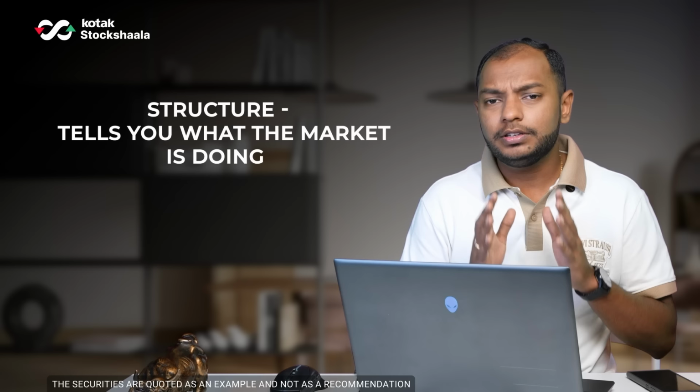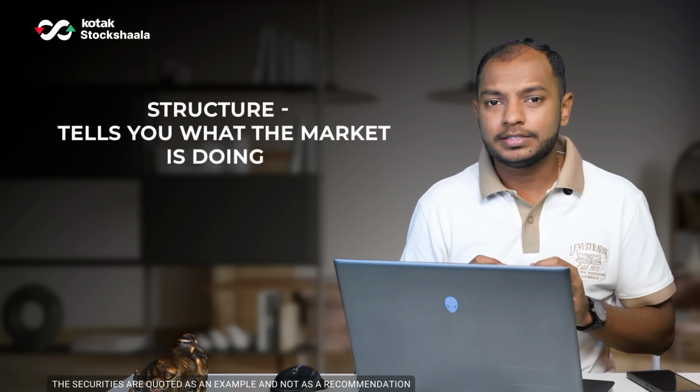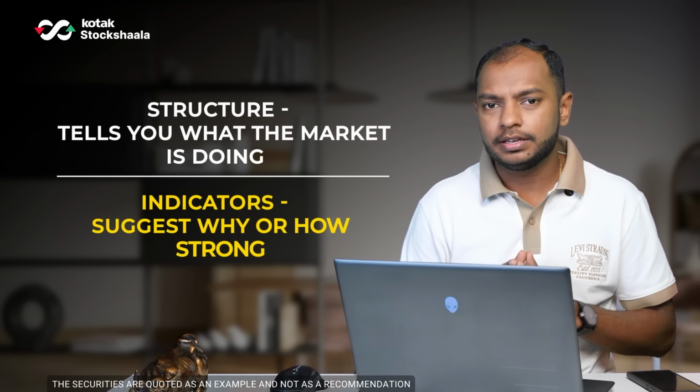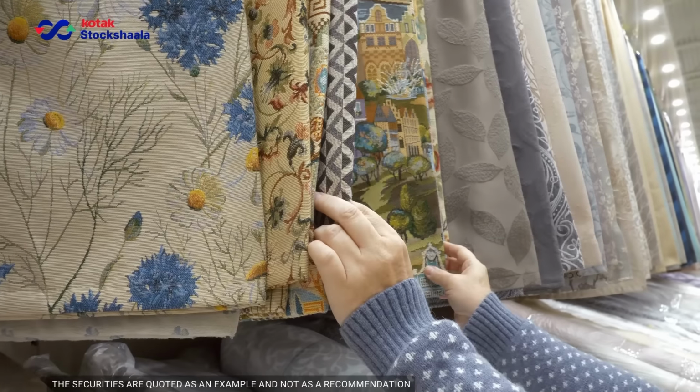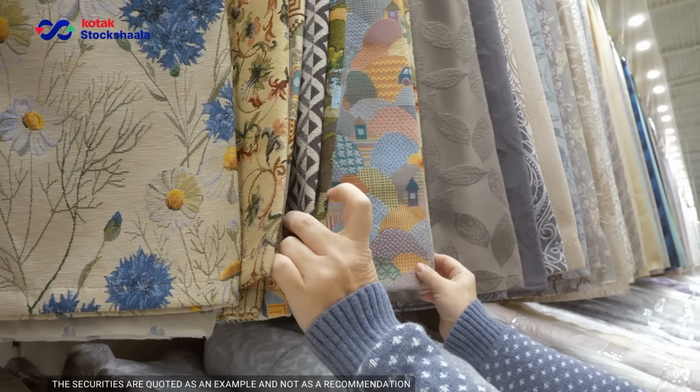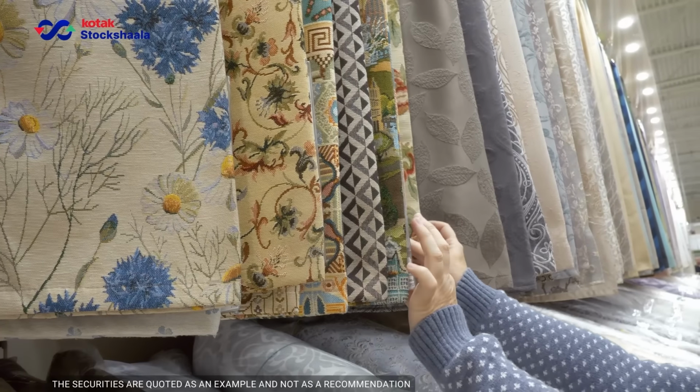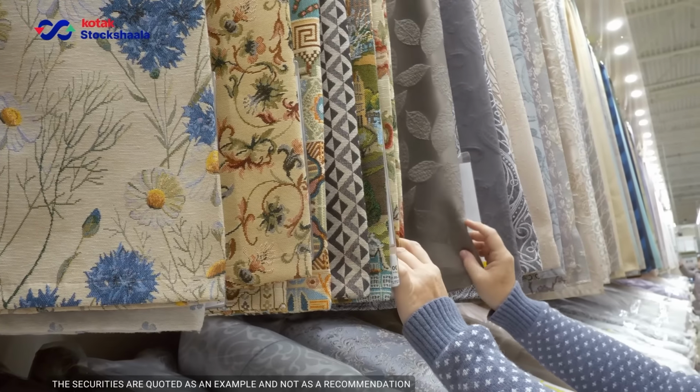See, the thing is, structure tells you what the market is doing, whereas indicators only suggest why or how strong. Here's an analogy to help you understand this concept better. Imagine you're building a fancy castle. But when you're building this castle, you're thinking of decoration even before the construction is completed. It's like buying curtains when the walls and the windows are not even built. Does it make sense? Absolutely not.